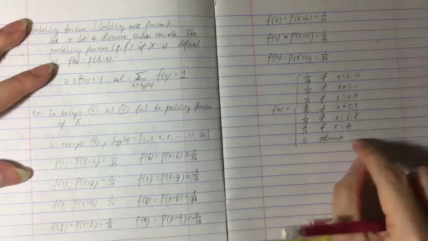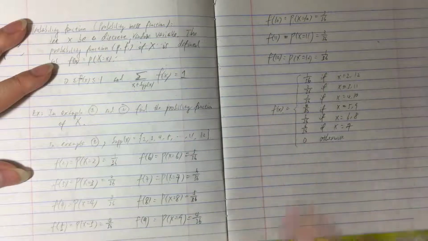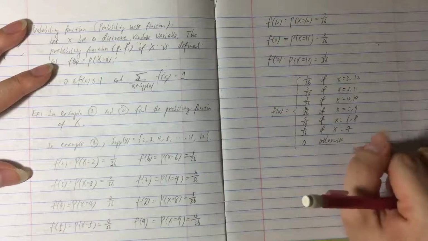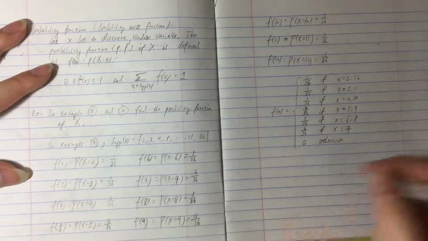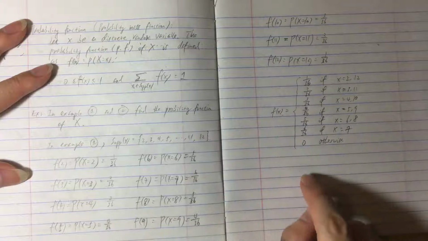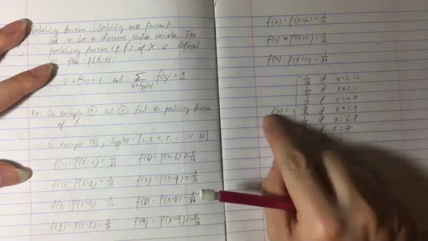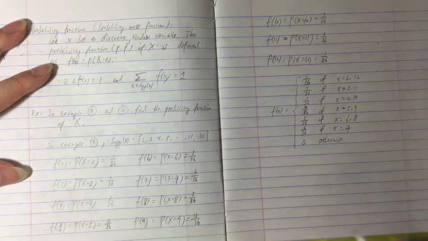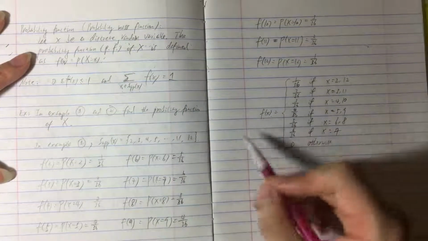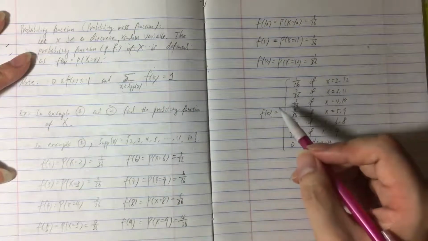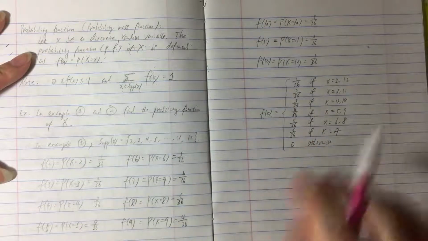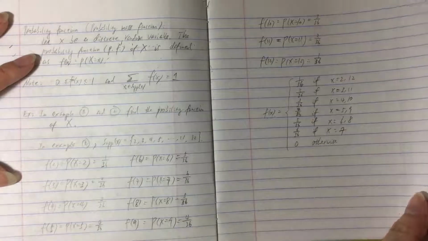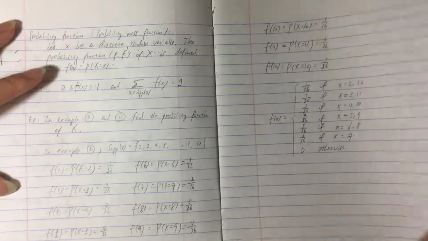For all other values, f of x is 0. For all other x values, for example, when x is 1, when x is 0, when x is 100, f of x is always 0. So f of x is 0 otherwise. This is the probability function of x in example 1. Next, let's try to find the probability function of x in example 2.